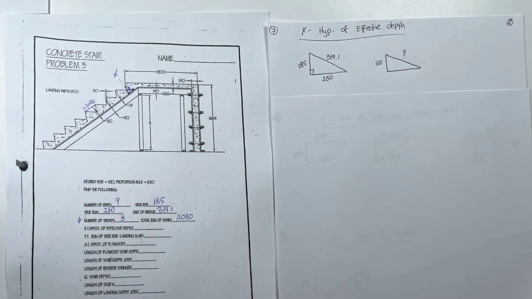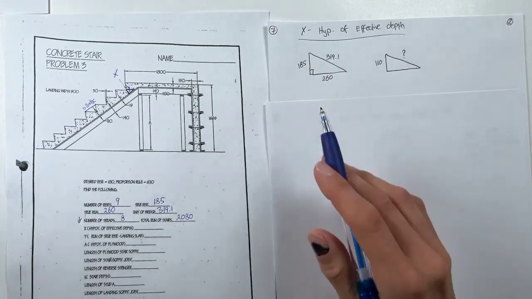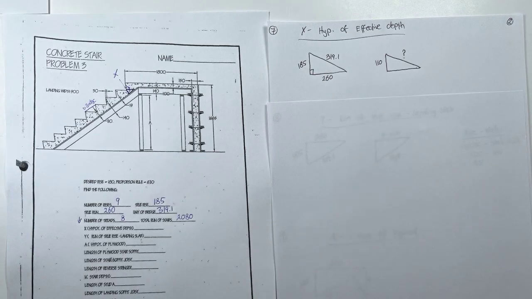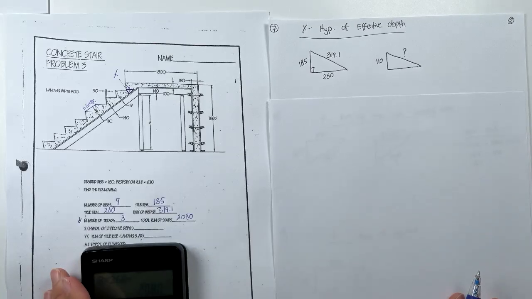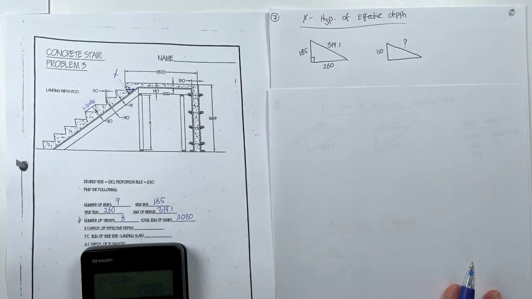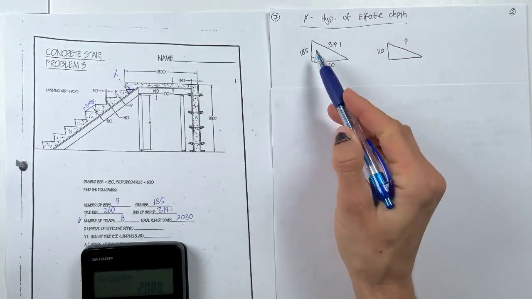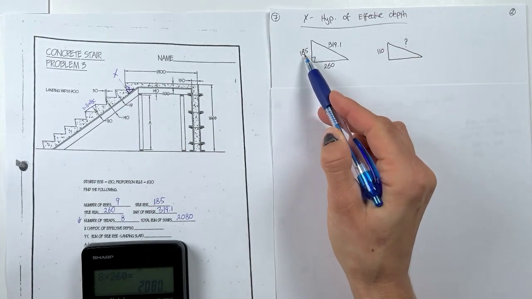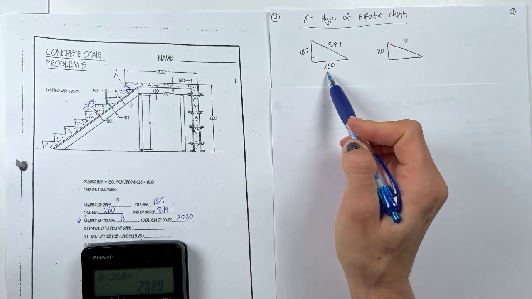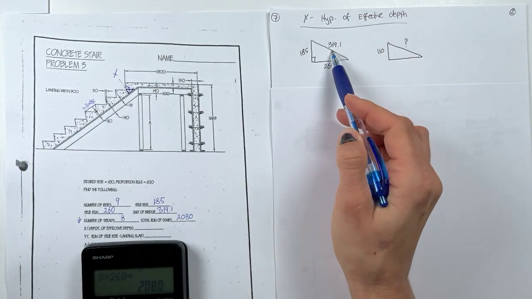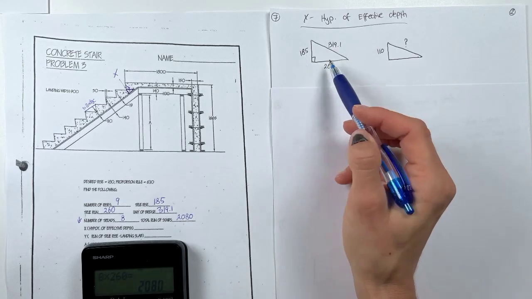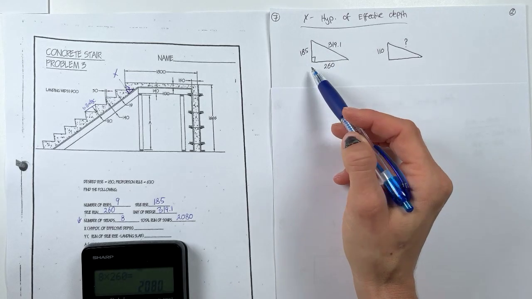So for this question and many more, we will be drawing triangles. So good time to get used to it, get practice drawing triangles. And we will be comparing triangles. So let's see. What do we have? 185 is our unit rise. 260 is our unit run. And 319.1 is our unit of bridge. We will be using this to compare everything else too.